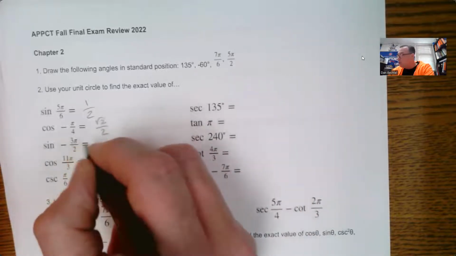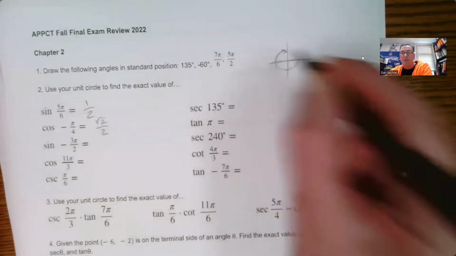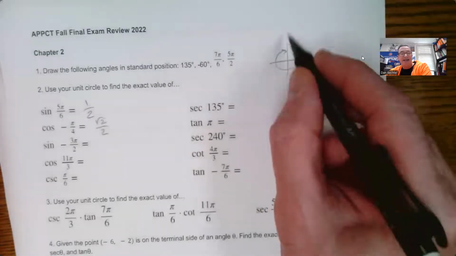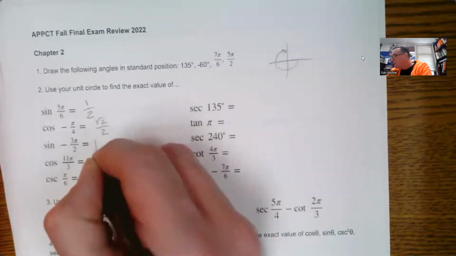Negative 3 pi over 2. Now let's think about that one for a second. Negative 3 pi over 2 is going to take us all the way back up to there. So that is going to be the same as what sine would be at sine of pi over 2, which in this case is going to be a positive 1.